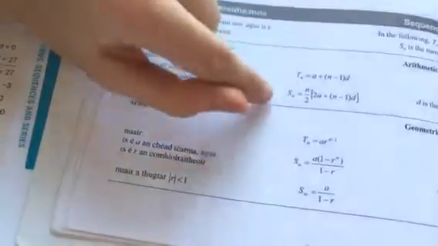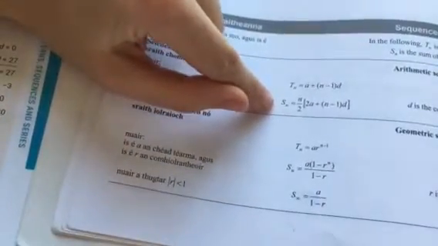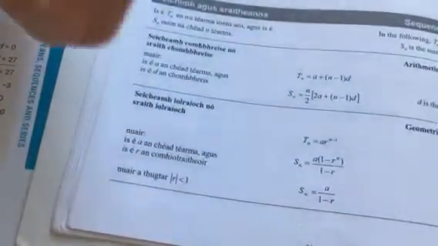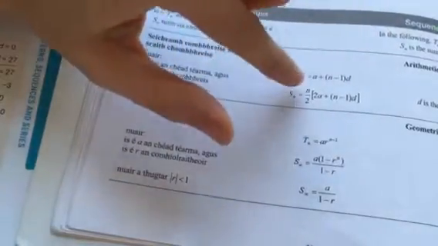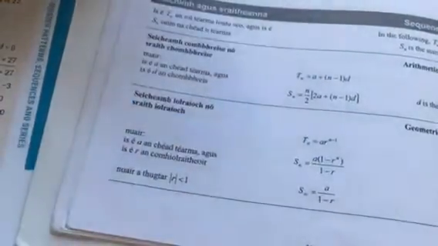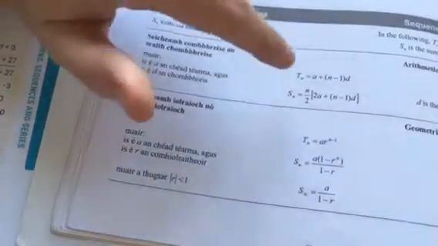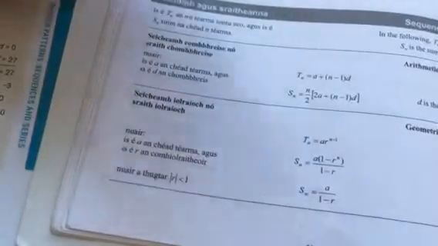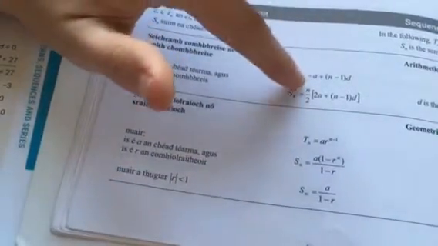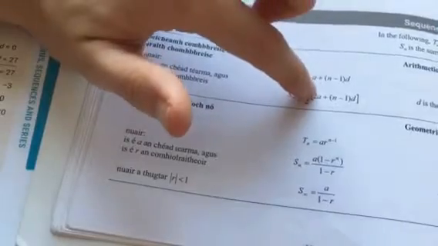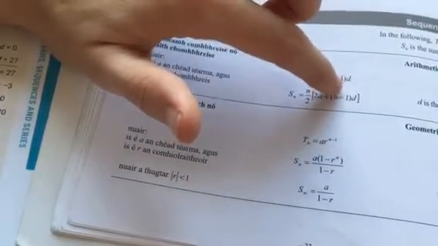Now, I guess just be careful that you know what you're doing in each question. So you'll just fill it in. N is, if it was 40, like I said there, how much money will I have altogether by my 40th week? It'd be 40 over 2 times whatever your first term is, plus 40 minus 1 times my common difference.